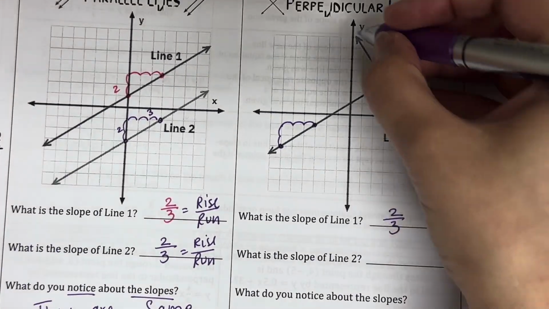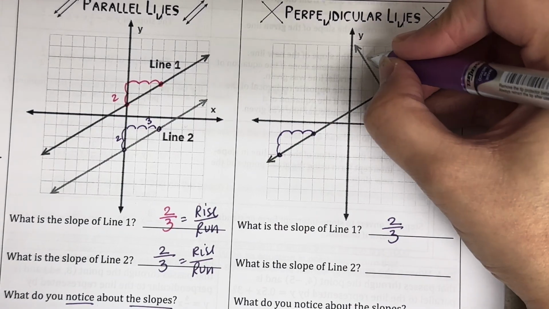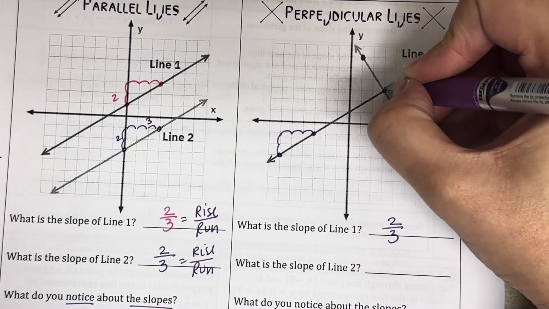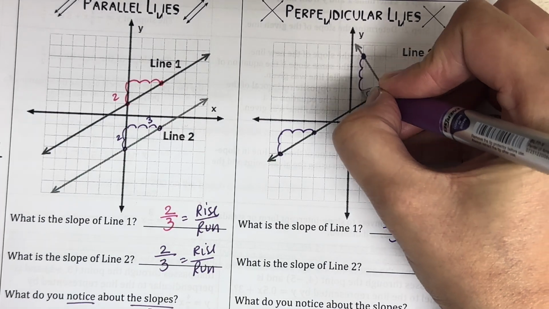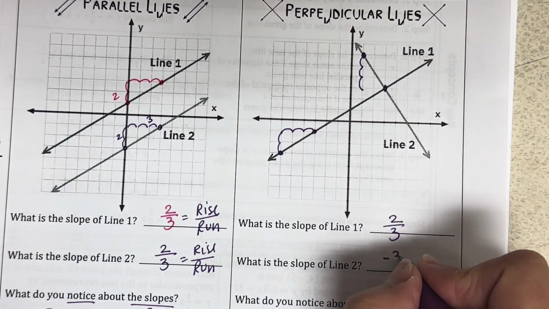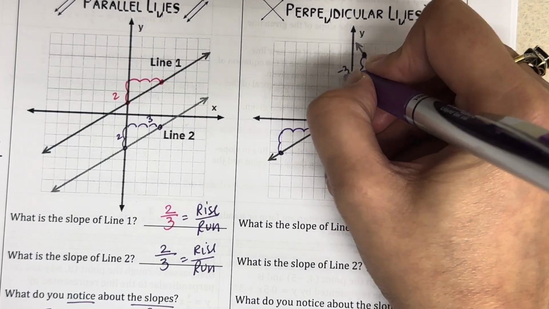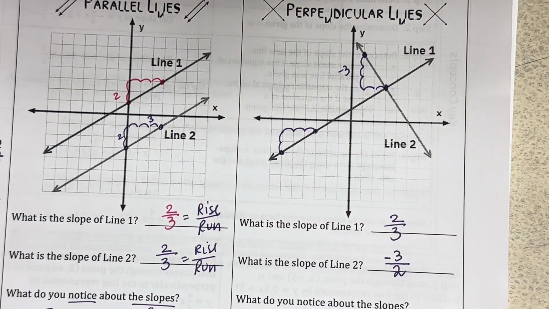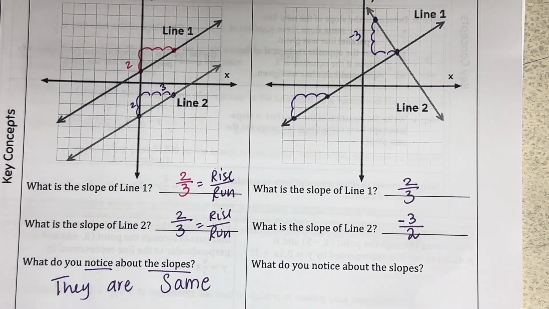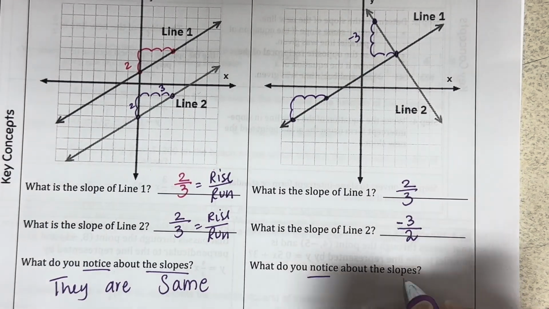Line number 2, this is your line number 2. I'm going to find the two points, and the rise is 1, 2, 3 down. So the rise is -3 and the run is 2. These are your perpendicular lines. What do you notice about these slopes?